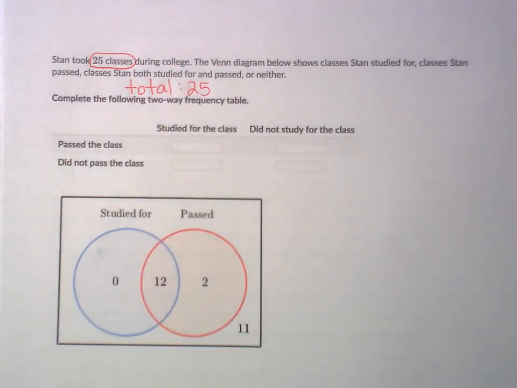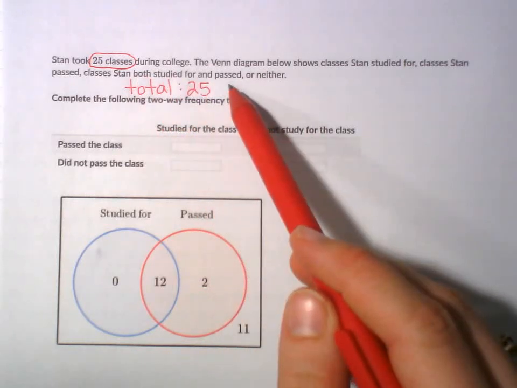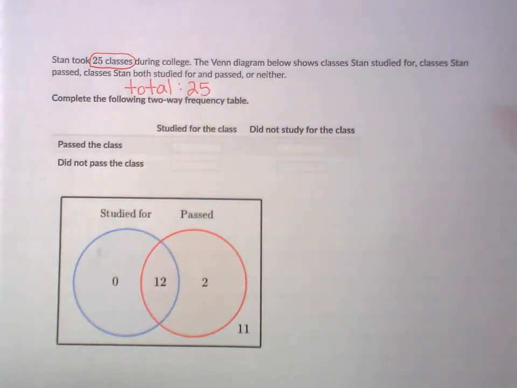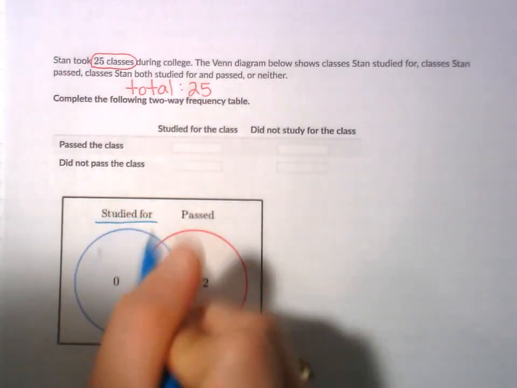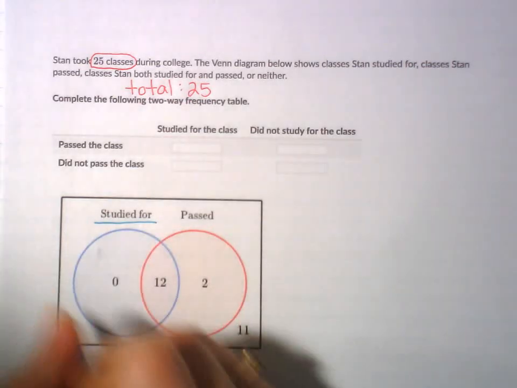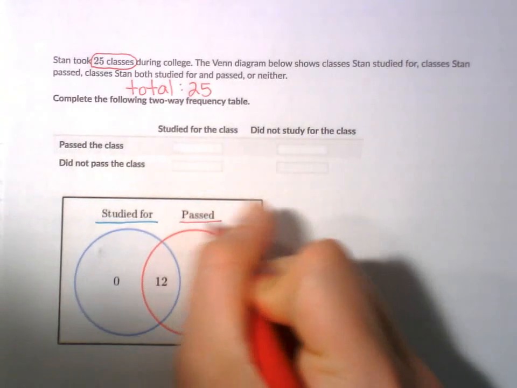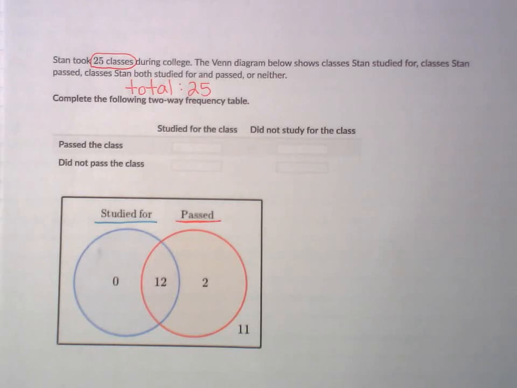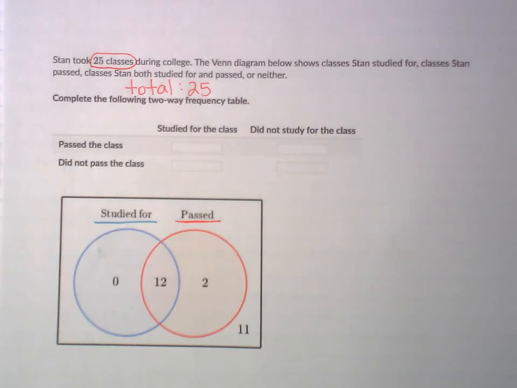The Venn diagram below shows classes Stan studied for, classes Stan passed, classes Stan both studied for and passed, or neither. So those are all 4 options. The blue circle, let's look at it. These are classes that he studied for. Some of them he passed, some of them maybe he didn't pass. The red circle, those are classes that he passed. Try to fill in the two-way table on your own. So pause the video. Try to fill it in.